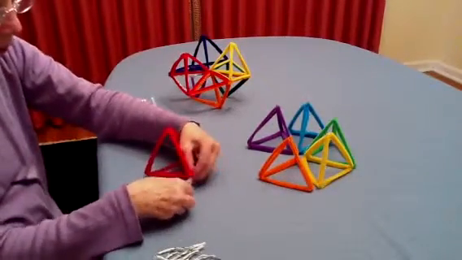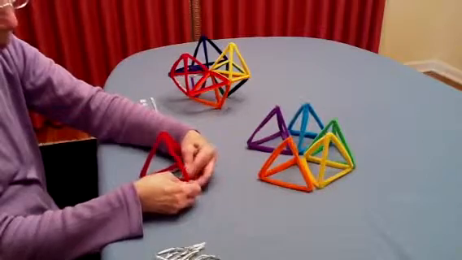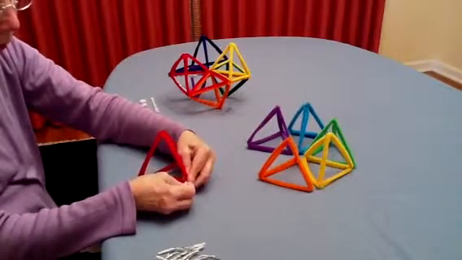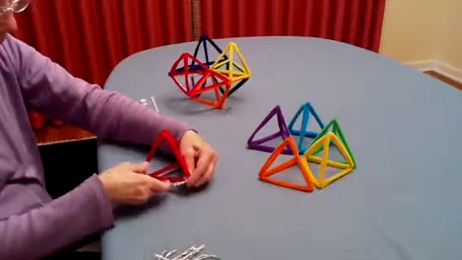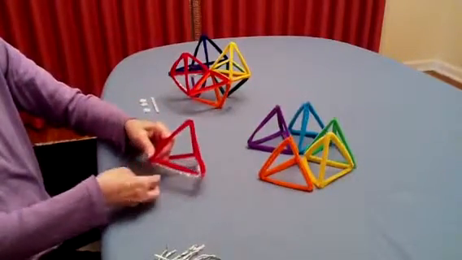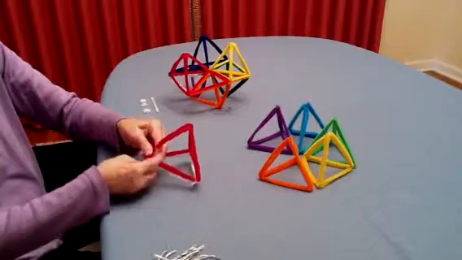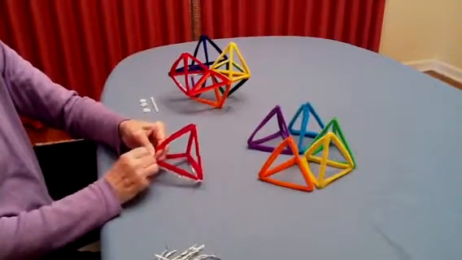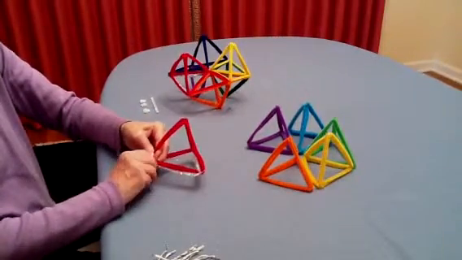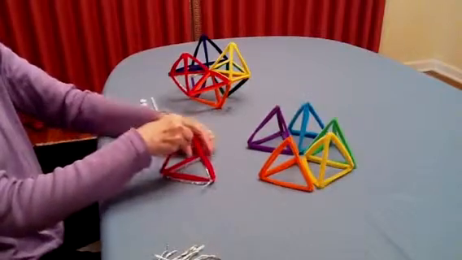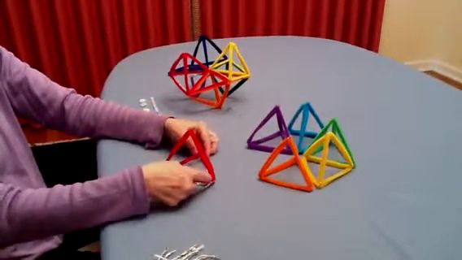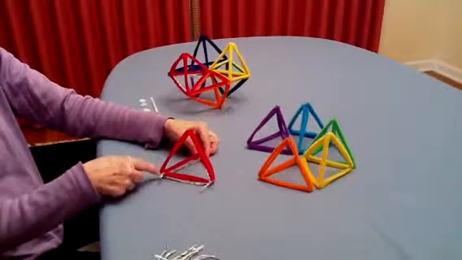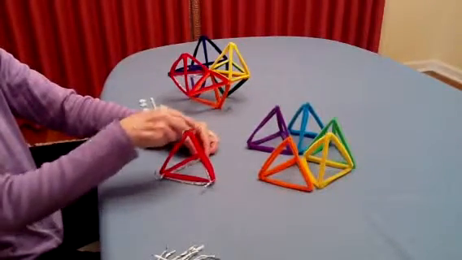Let's attach this so that we can construct our model. So we have the counterstroke here, second force here, and third force here.